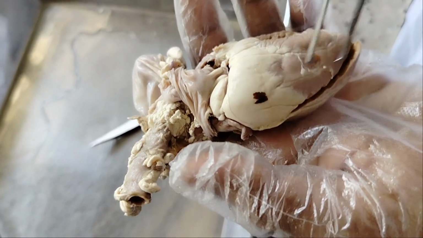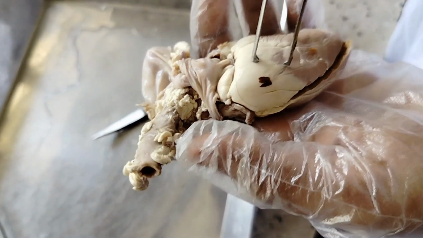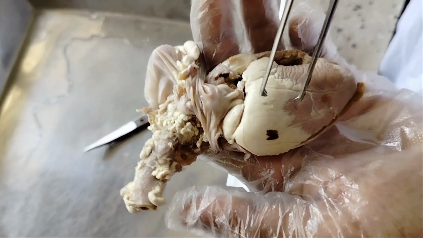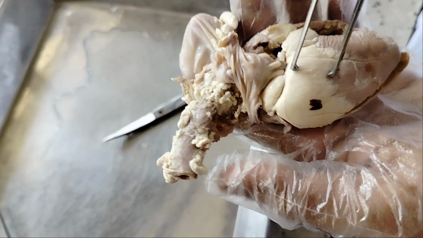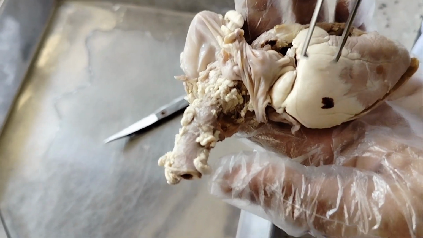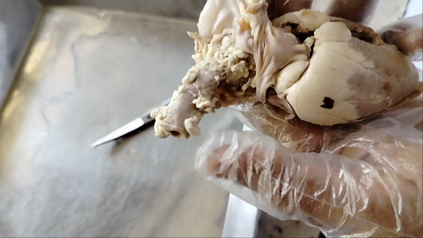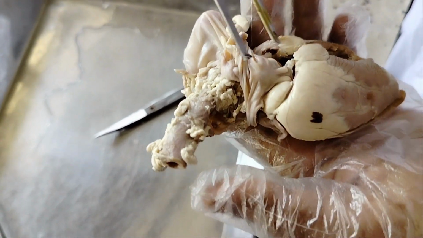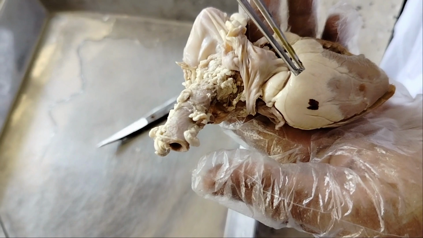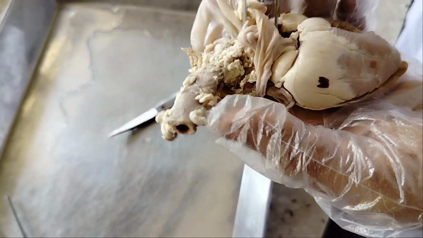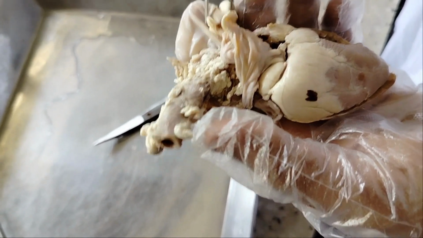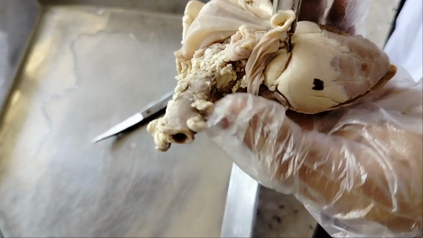If the duct is opening here, you need to understand that it will be the pulmonary artery. If you insert it, there will be some valves obviously. So if you insert it, then you will understand what content is there and from where it is originating.